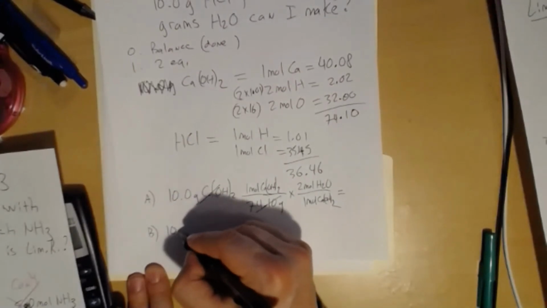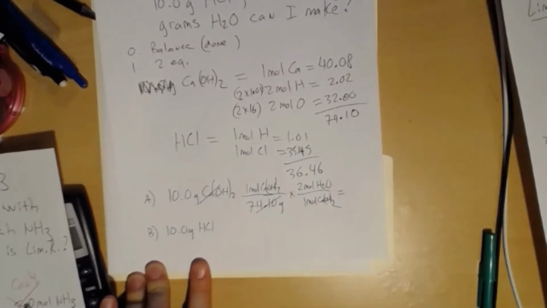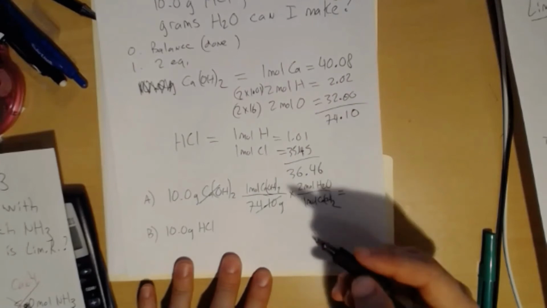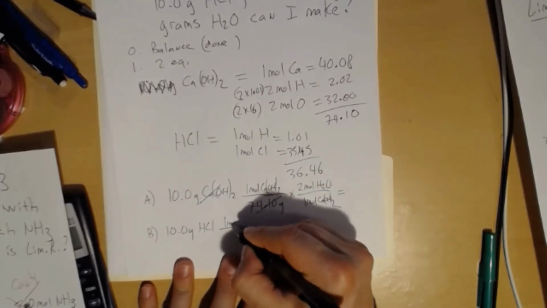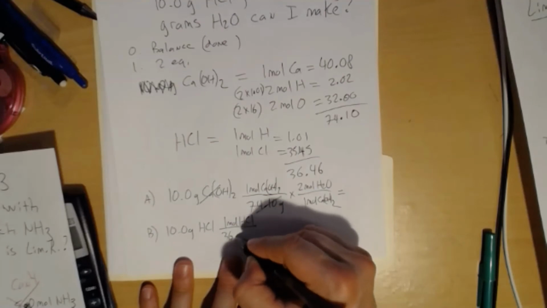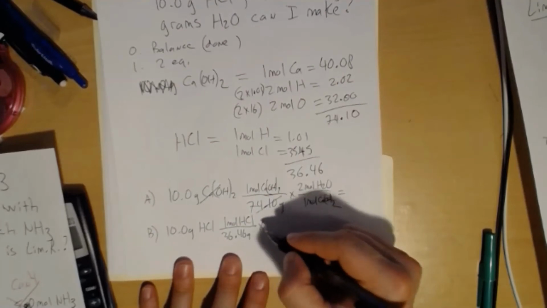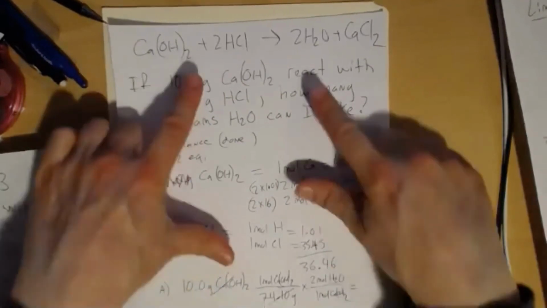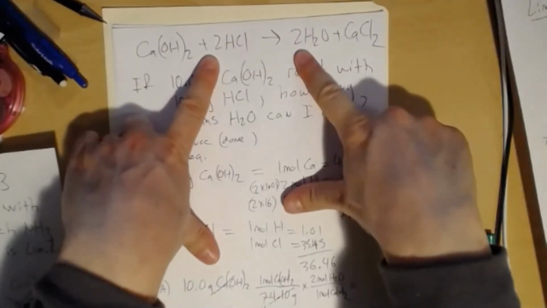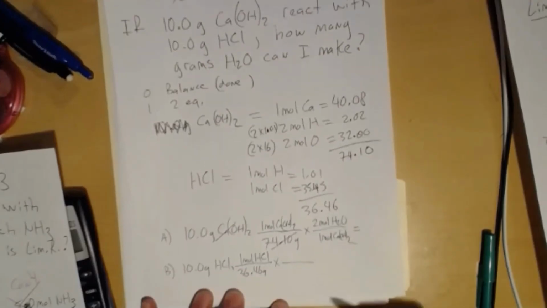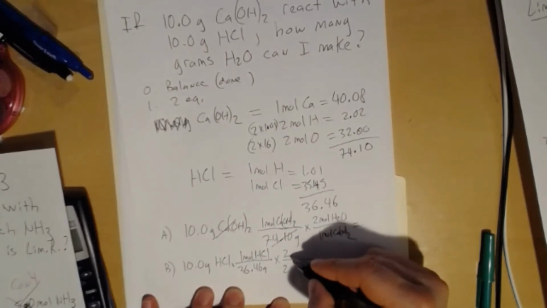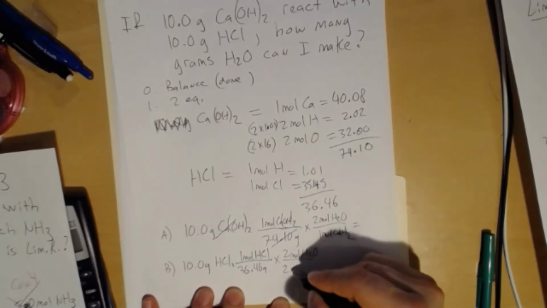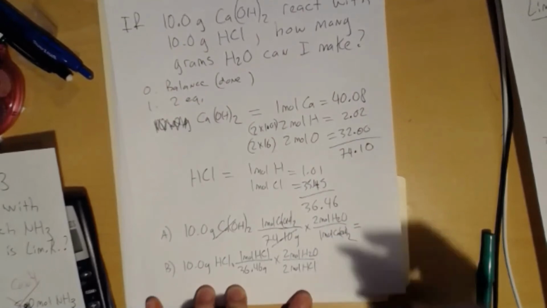B, 10.0 grams of HCl. These are actually going to be pretty close to each other. Times 1 mole of HCl, 36.46 grams. And then what's the mole ratio of HCl to water? HCl to water, what's the mole ratio? 2 to 2. Doesn't matter, let's put it: 2 moles of water, 2 moles of HCl. Okay, and whatever that is.